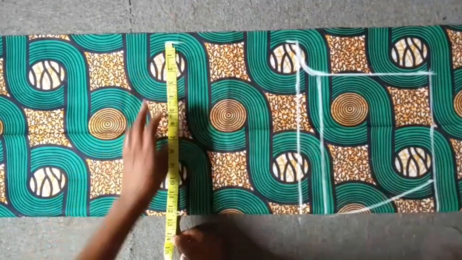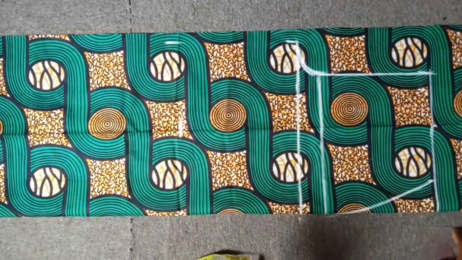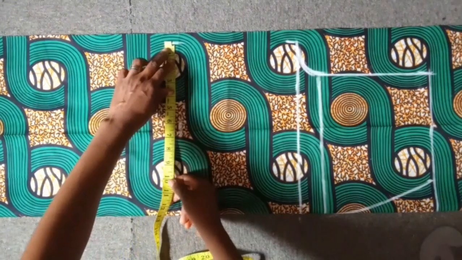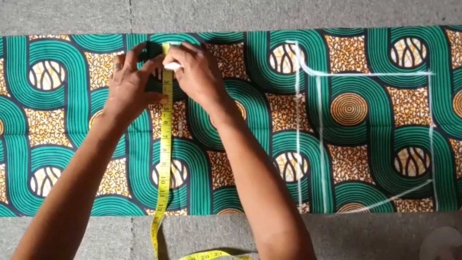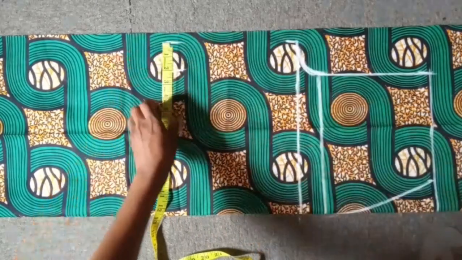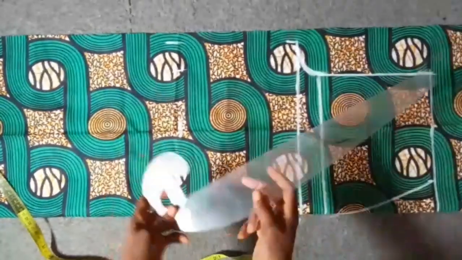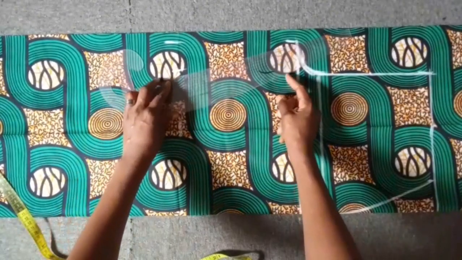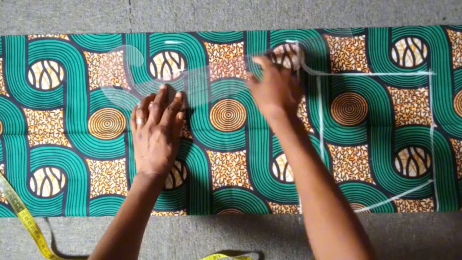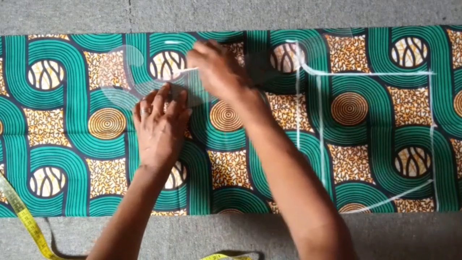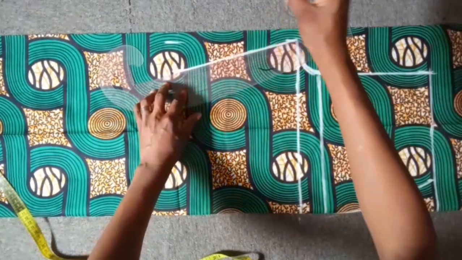12 and a half. Okay, now I don't want my palazzo to be too big, so where I have my waist to my knee length measurements, I'm going to be going in by 2 inches. So it depends on how you want it. If you want yours to be bigger, it's fine, but I usually don't like mine to be too big. So I'm going to link it up to the thigh area.